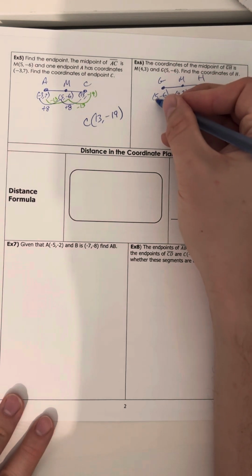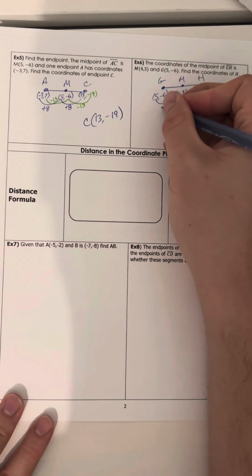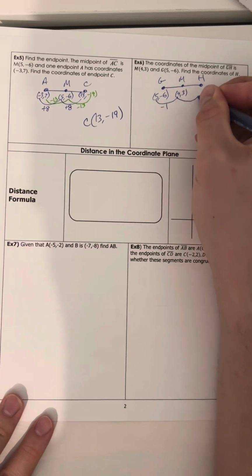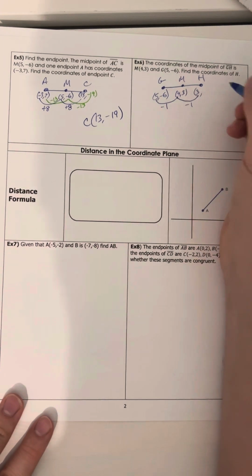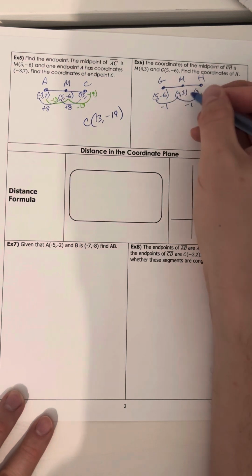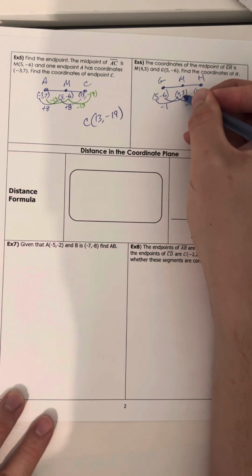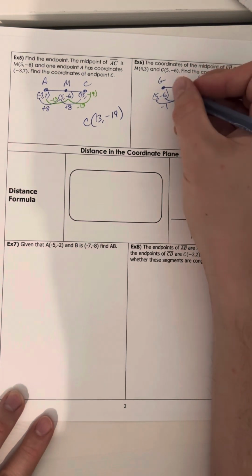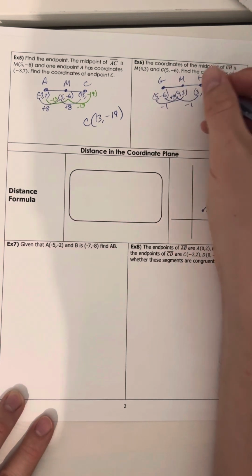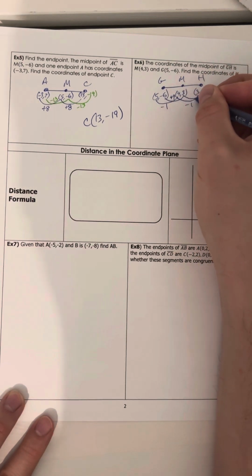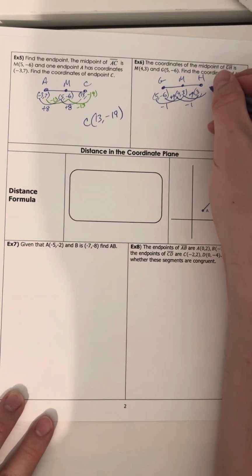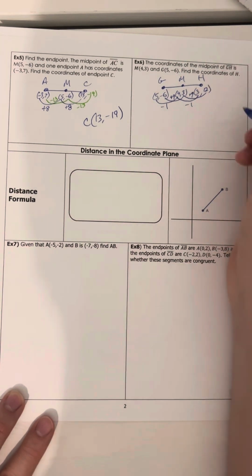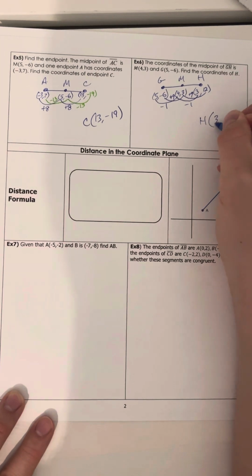So we're going to go from 5 to 4, that is -1. So -1 again, and we get 3. We go from -6 to 3. To do that, we add 9. So we add 9 to 3, and we get 12. So point H is 3, 12.